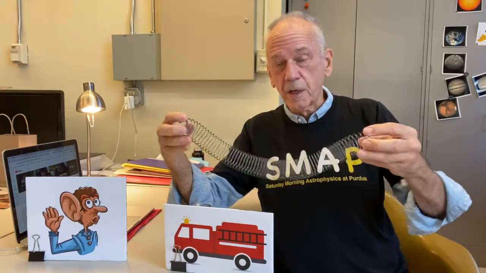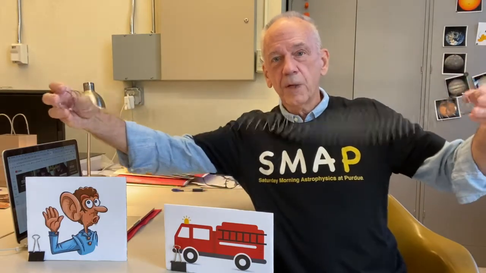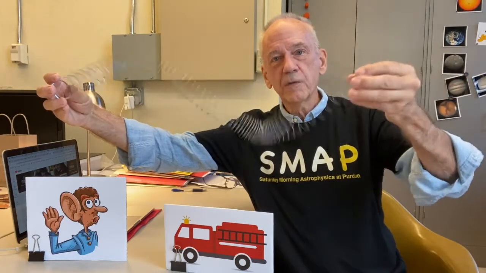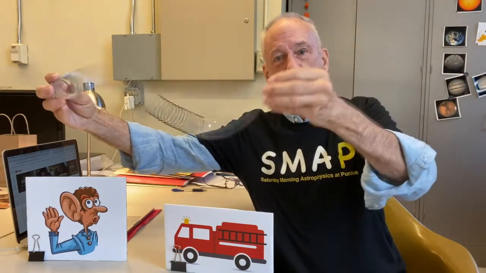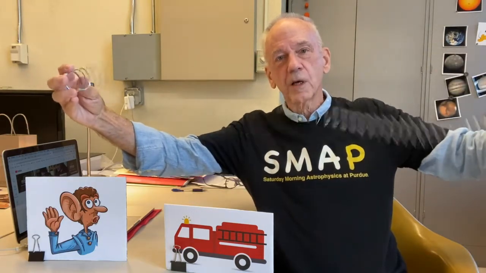The Doppler effect is a phenomenon of waves, sound waves, light waves, gravitational waves, and is observed when either the source of the wave or the observer is moving relative to the other. Let's use a spring slinky as a model for a wave. We have a source and we have an observer. And as the source gets closer to the observer, you see that the wavelengths get shorter. And as the source moves further away, the wavelengths get longer.